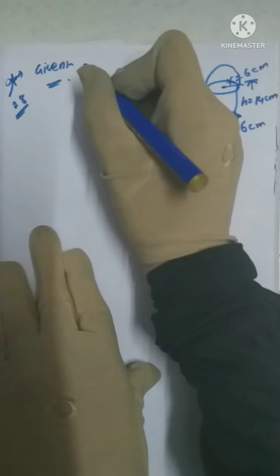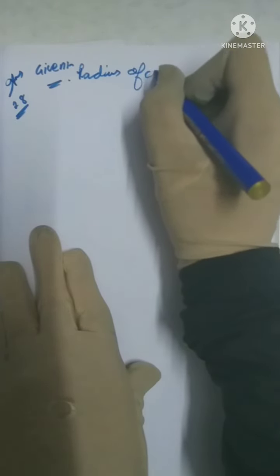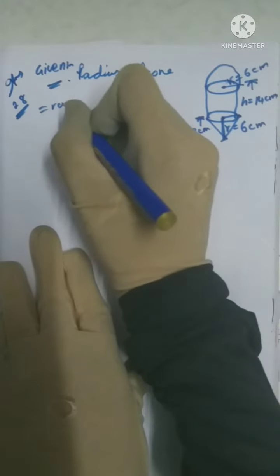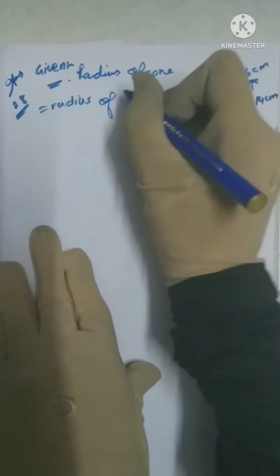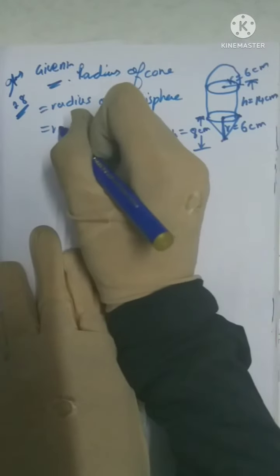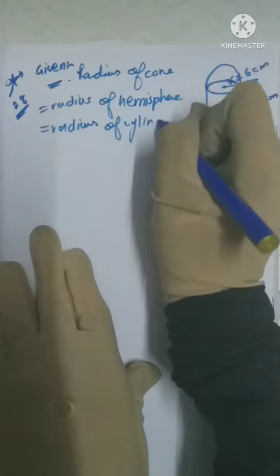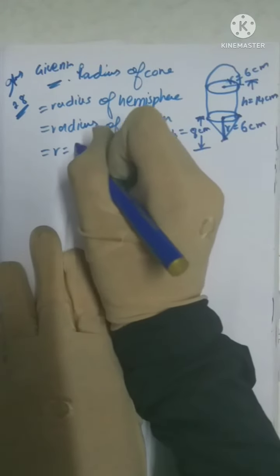Now let us write all these data. Radius of cone is equal to radius of hemisphere is equal to radius of cylinder is equal to R, which is given as 6 centimeter.